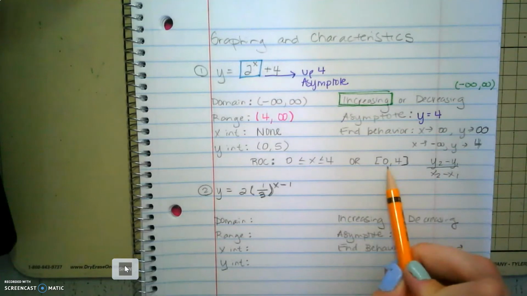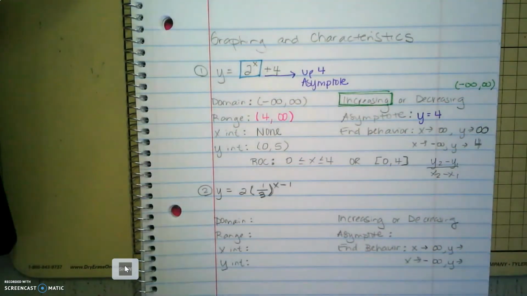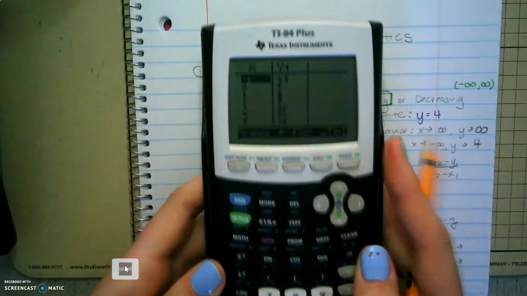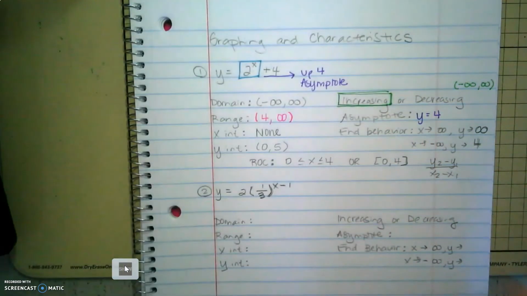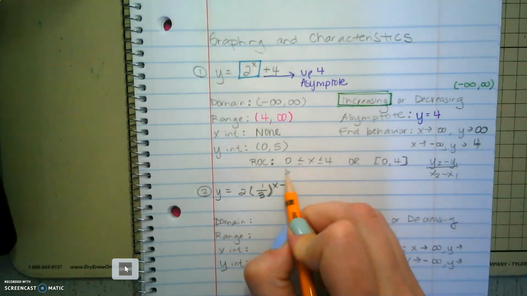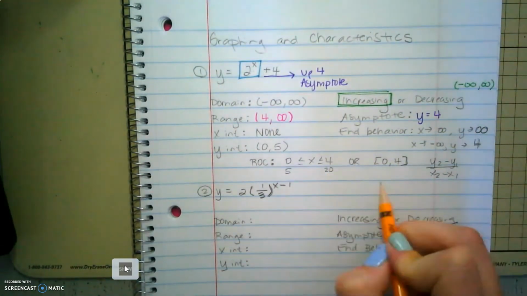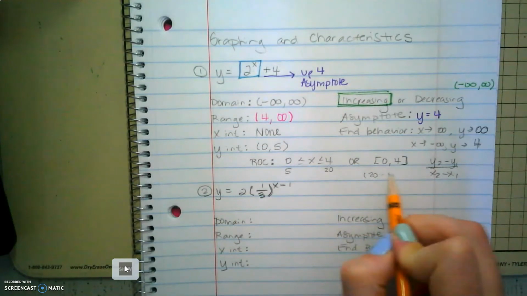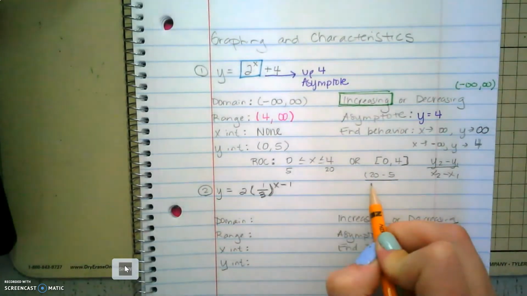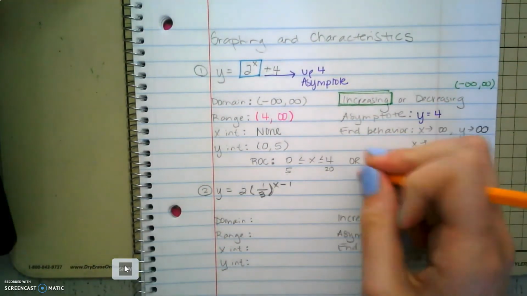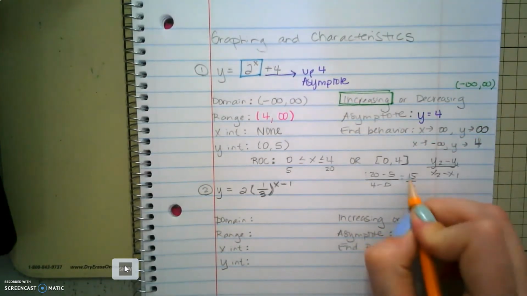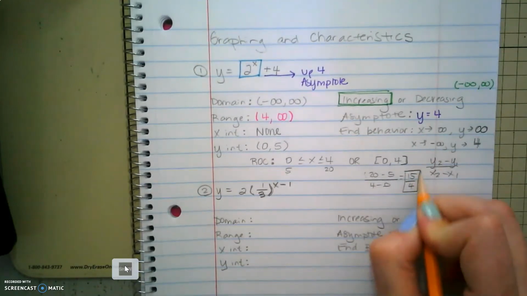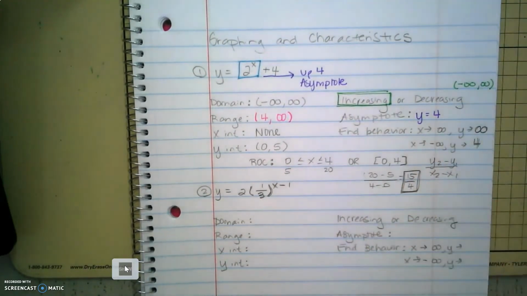I have my x values. I'm going to use my table to find my y values. 0, 5, 4, 20. So this is going to be 20 minus 5 all over 4 minus 0. So this is going to be 15 fourths, and we can leave it just like that fraction. Rates of change are better left as fractions so we can count rise over run.